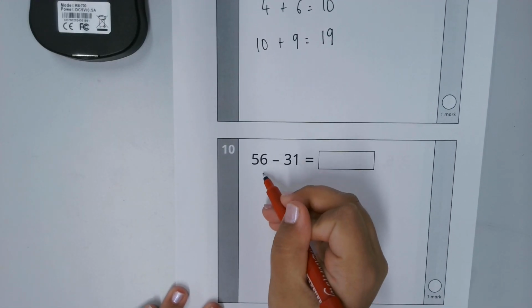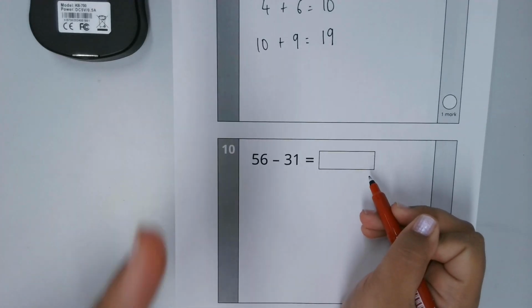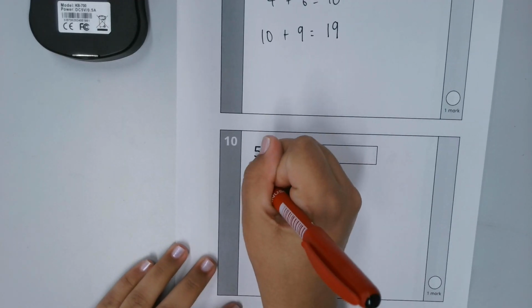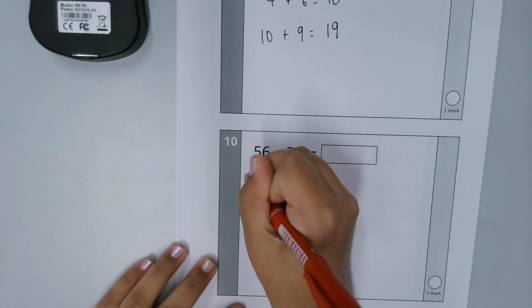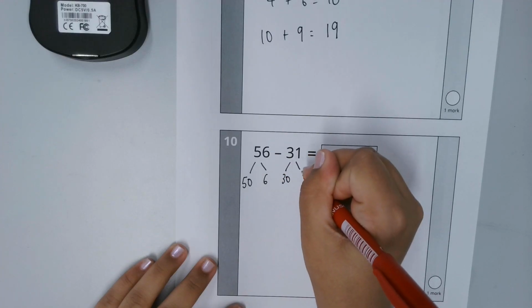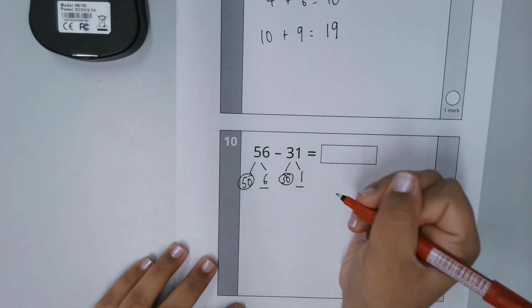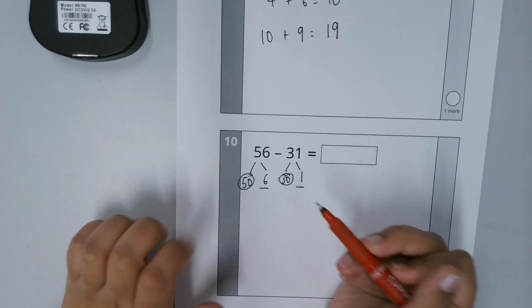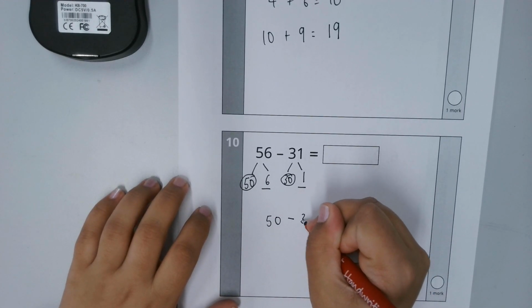I've got 56 take away 31 equals something. I know how to do this one. I'm going to partition both of my numbers into my 10s and my 1s. I've got 50 and 6, 30 and 1. Circle my 10s, underline my 1s. Let's start with our 10s. We're doing 50 take away 30.